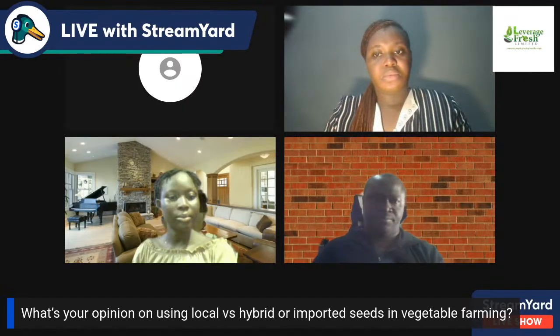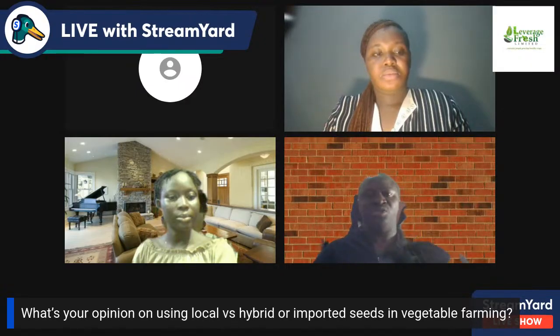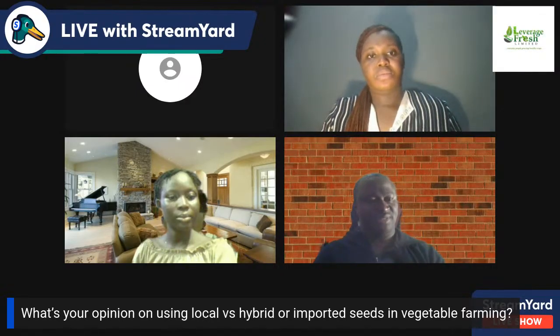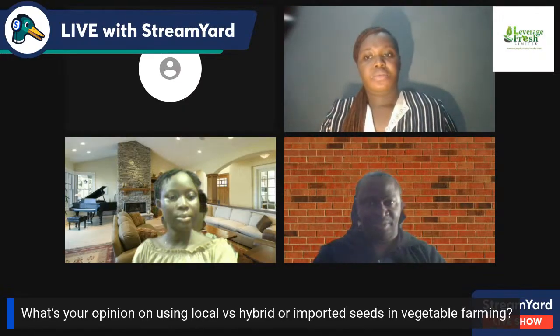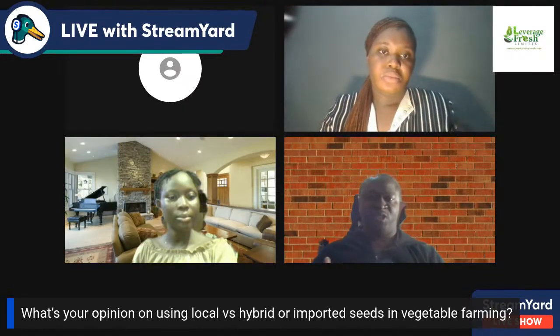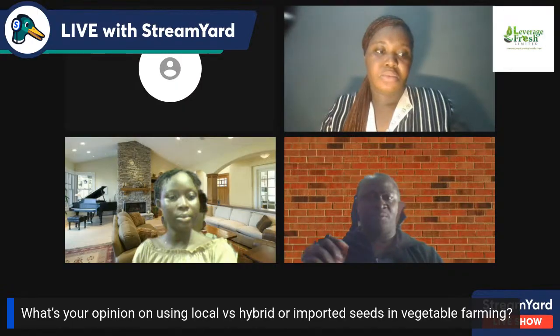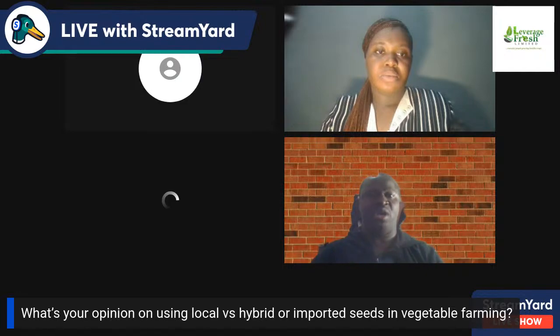Now, the key is between the local one, if it is improved, and the hybrid type, because of course you can't really have a local hybrid. A hybrid is a deliberate development of a progeny from two different parents. So you can have parent A and parent B, make a cross, and what you have there is a hybrid, just like each of us is to our parents.